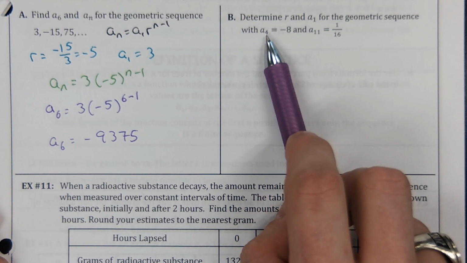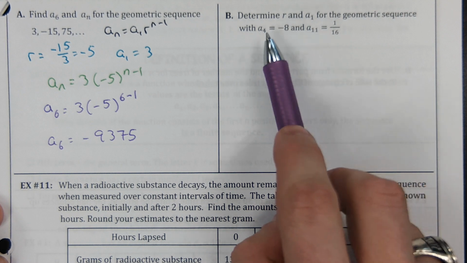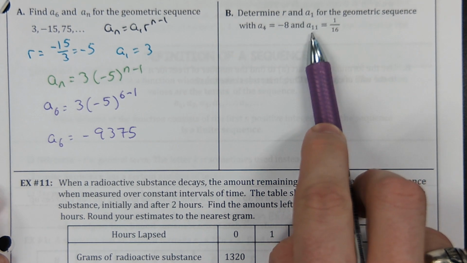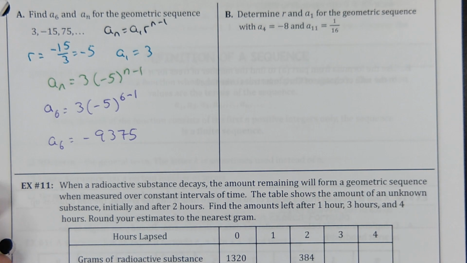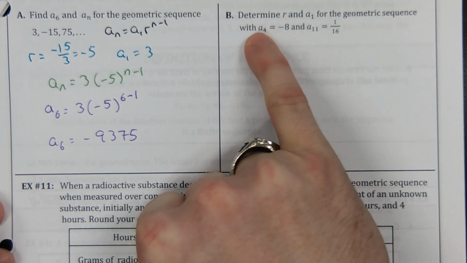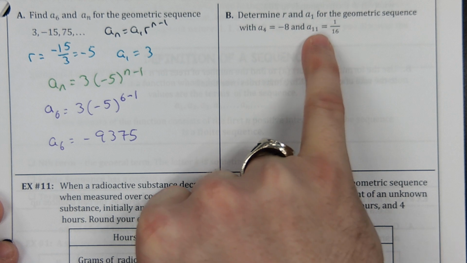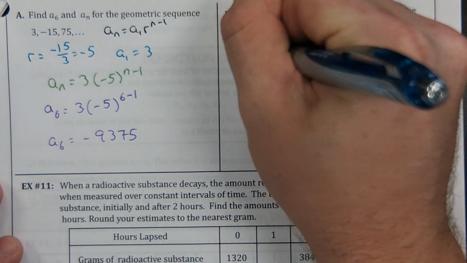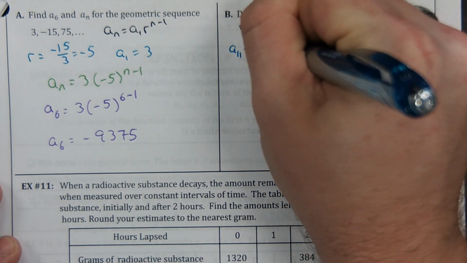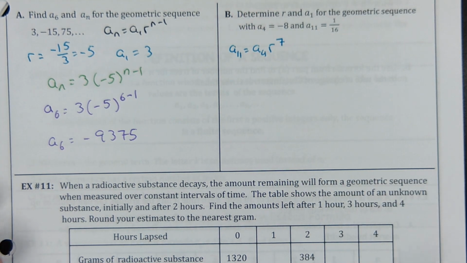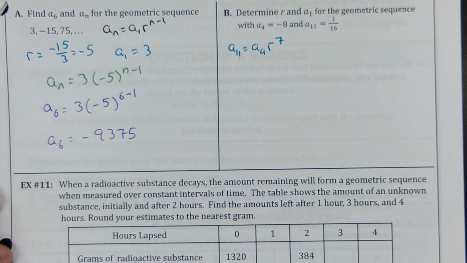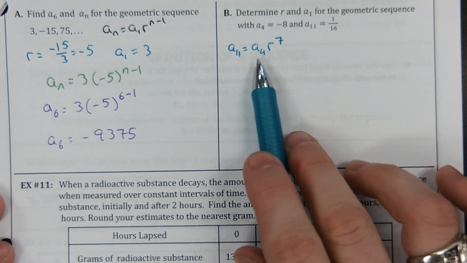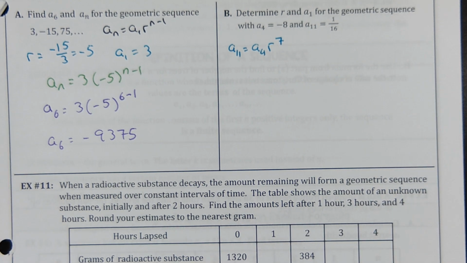How many times would I have to multiply by r to get from the 4th term to the 11th term? 7 times. I would have to multiply by r 7 times to get from the 4th term to the 11th term. A sub 11 is a sub 4 times r to the 7th. Why? Because those are 7 places apart. Sorry, I was looking at the 4 when I said that. So fill out what you know.